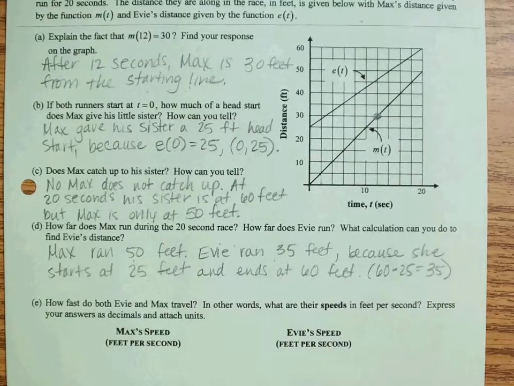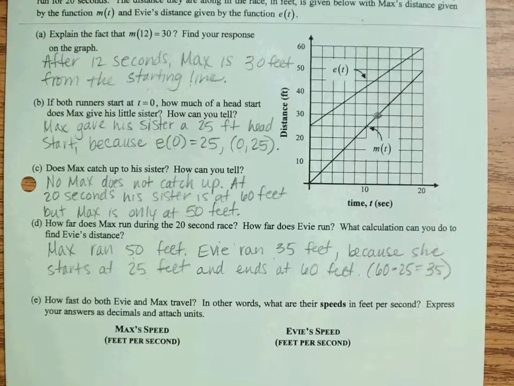If I am not getting a good explanation, you will not be getting full credit. Okay, so I just want to make sure that's clear.